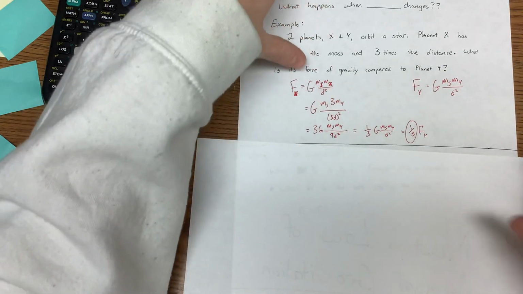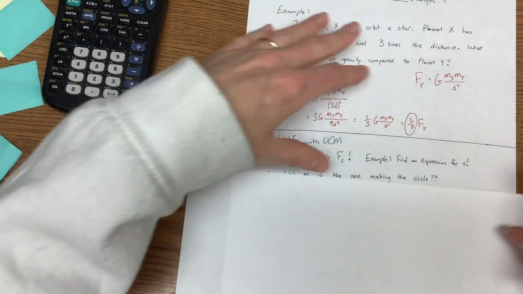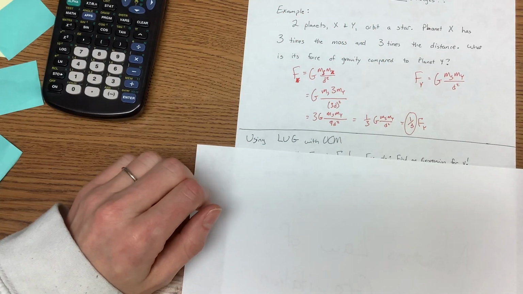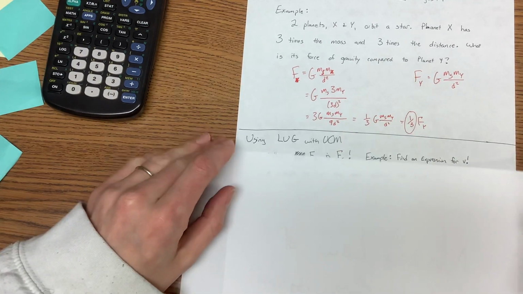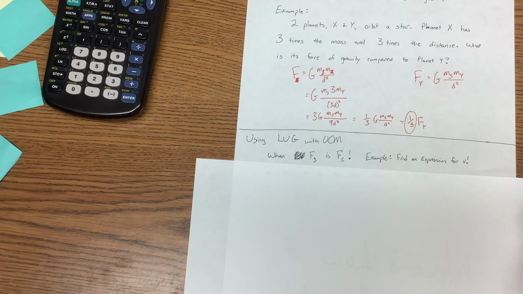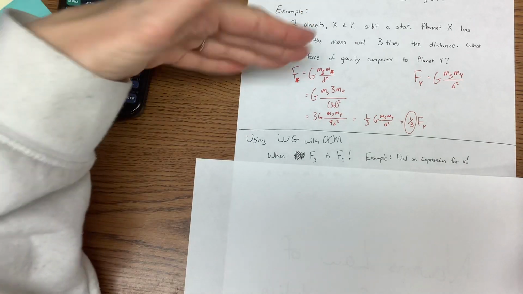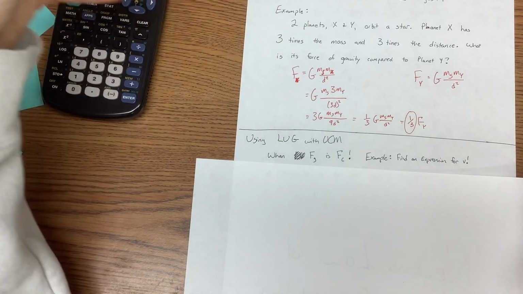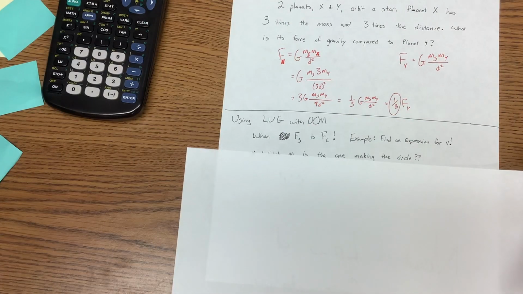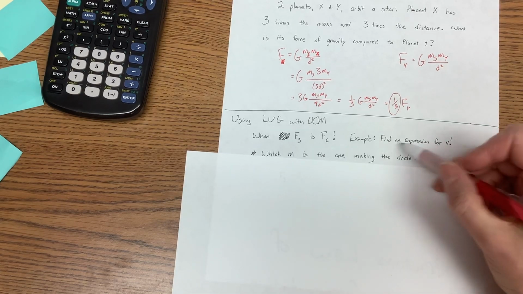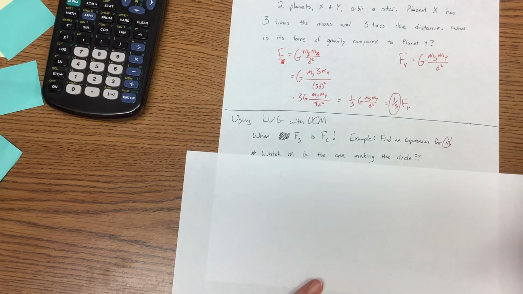All right, the last thing that we're going to look at is using the law of universal gravitation with uniform circular motion. Really what we're looking at is when the force of gravity is the centripetal force. That's what's happening with the planet, right? The planet is going around the sun. It's actually not really a circle, but it's pretty close, so we'll be approximating that for AP Physics 1. For our example here, we're going to look for an expression for the velocity as it goes around.